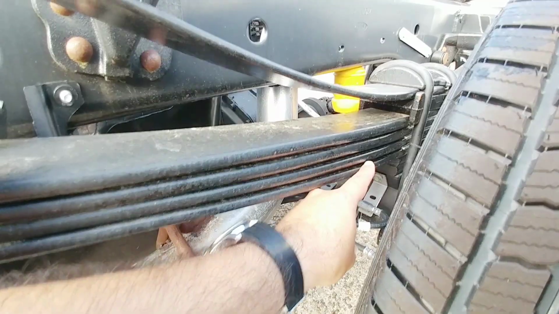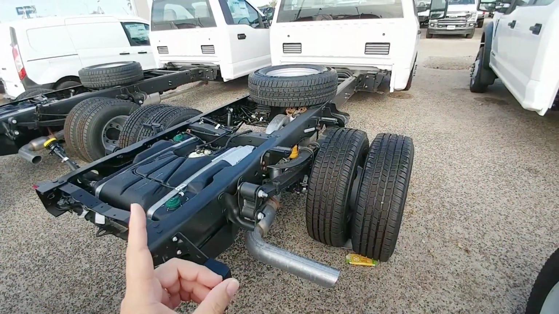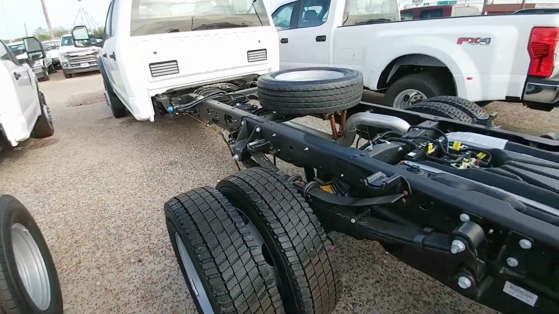You have 1, 2, 3, 4 plus an overload leaf. So pretty similar to what you would see on the pickup truck version of this. Let's take a look at the F550.